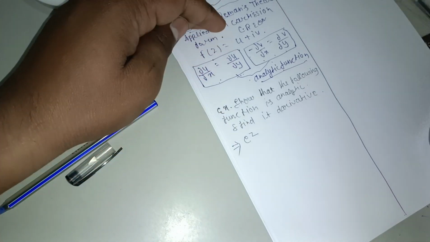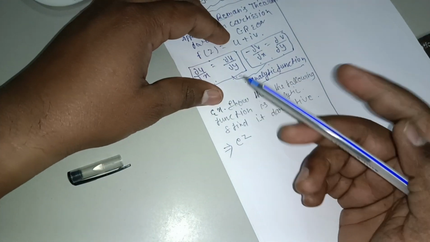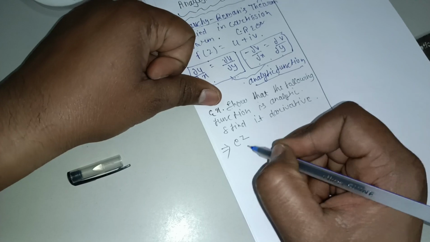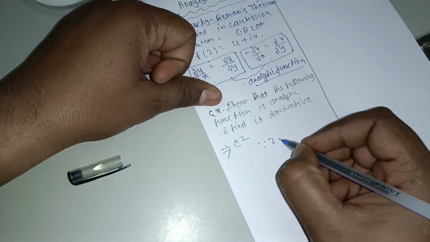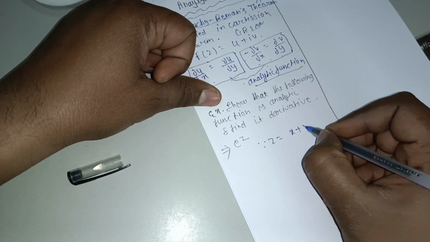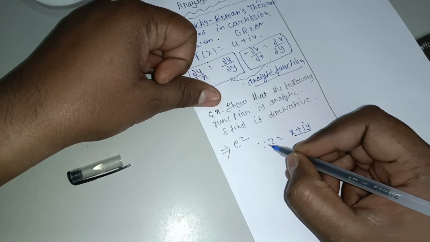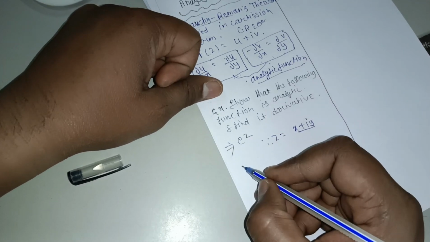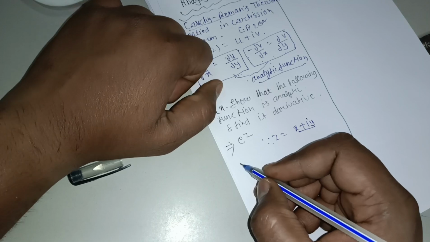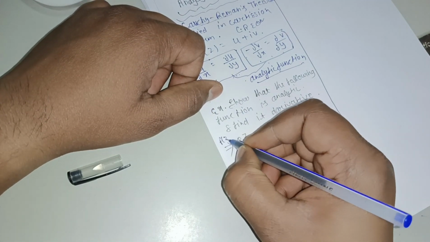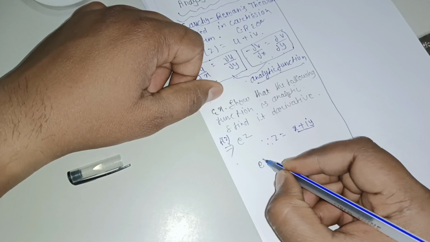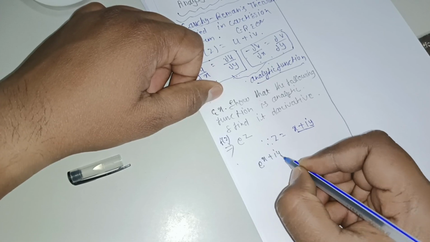Okay, so again remember one thing here: e to the power z, and we know that z is equal to x plus iota y. So we will replace z by x plus iota y. If suppose f of z is given, then e to the power x plus iota y.